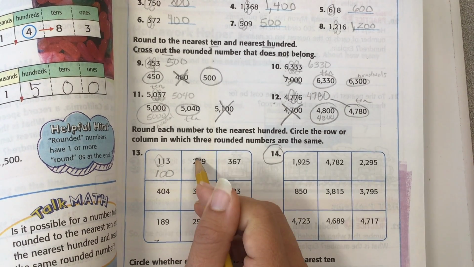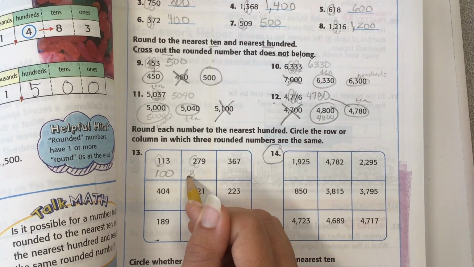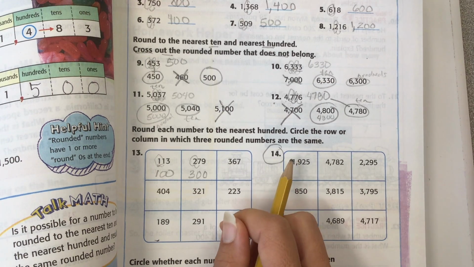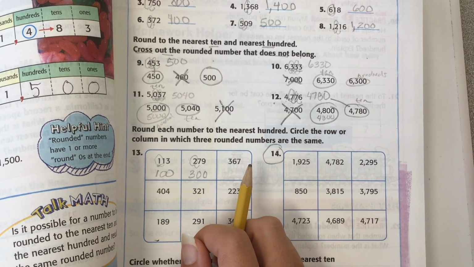Now let's go here. 200. Look next door. That's a 7, which means we're going to add 1 to 2. So that becomes 300. Remember, if I'm ever going too fast, pause the video, and then you can rewind it or pause it in work and then rewatch it again.